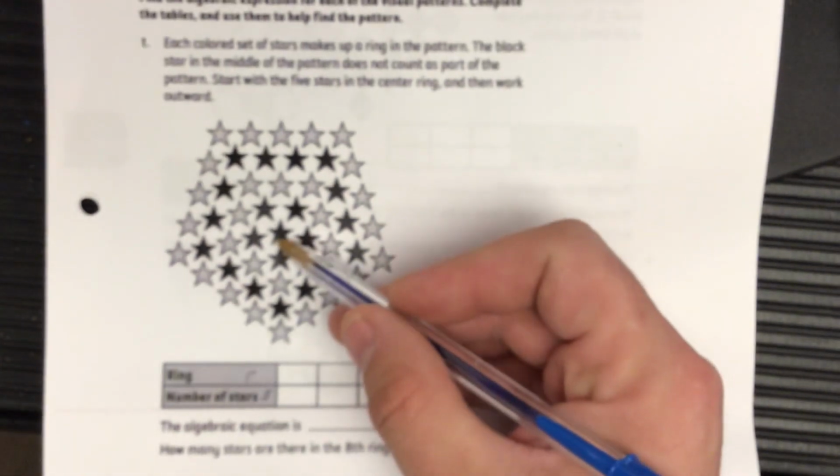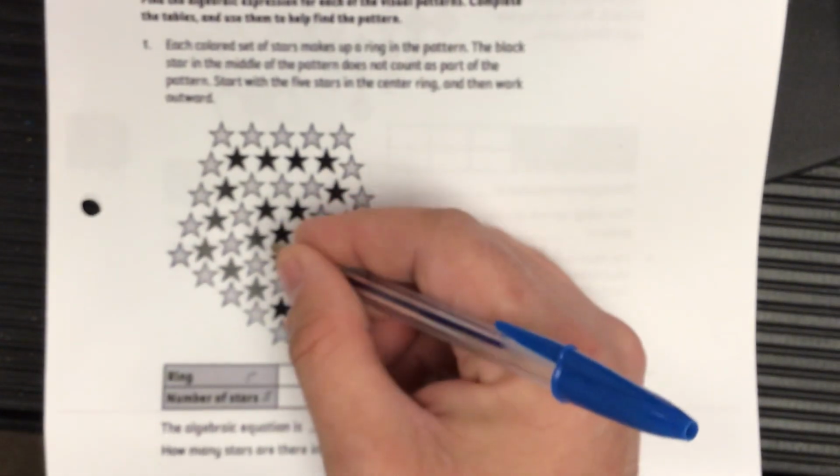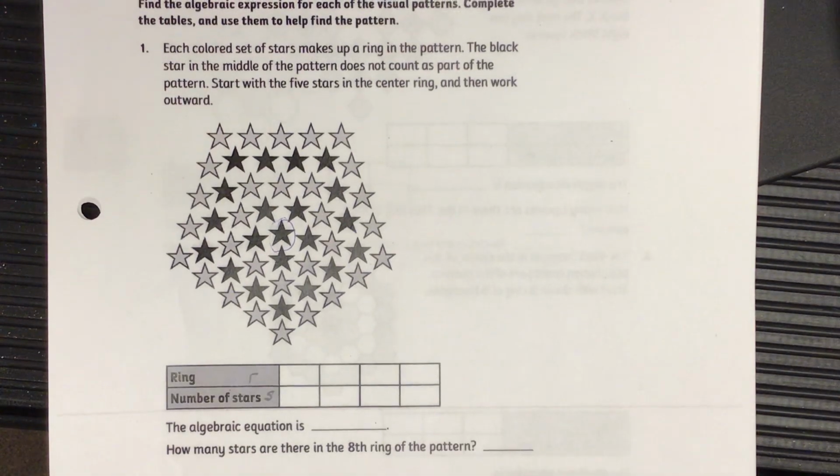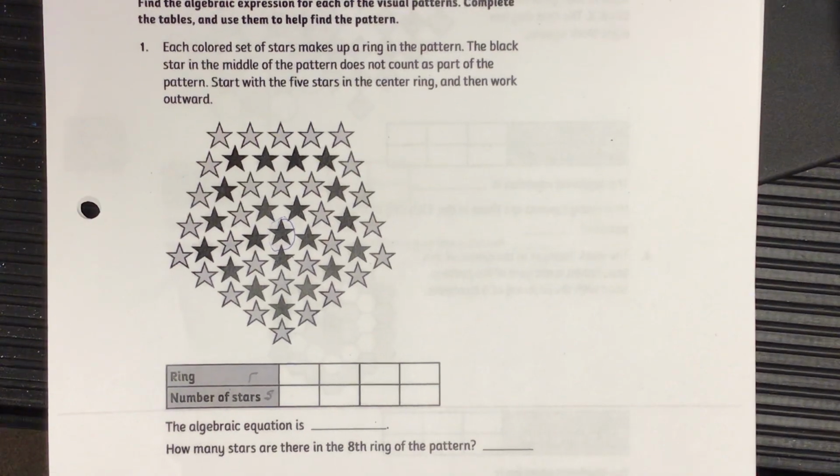First one, find the algebraic expression for each of the visual patterns. Complete the table. Number one, each colored set of stars makes a ring around the pattern. The black star in the middle does not count as part of the pattern, so I'm not counting this one right here. That one is already included. Start with the 5 stars in the center ring and then work outward.